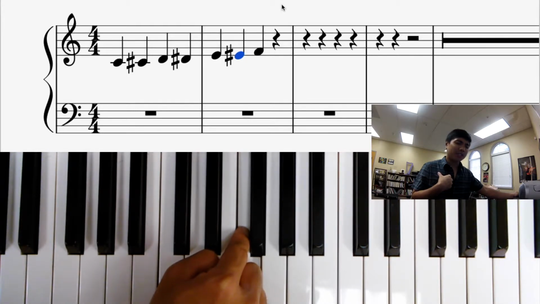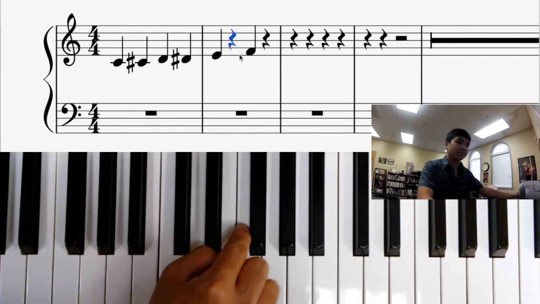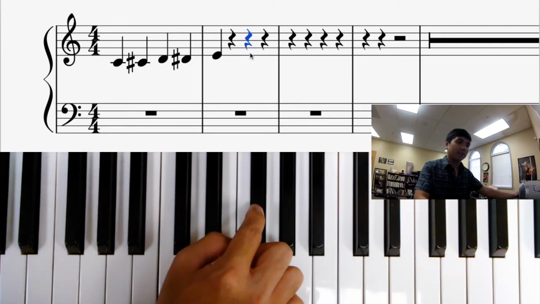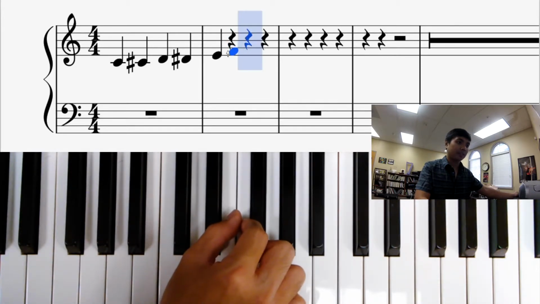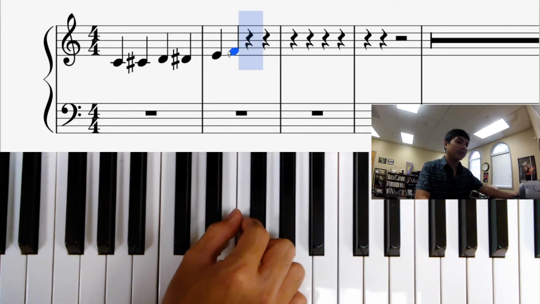Why would you have E sharps in music, you say? That's for another day. But take my word for it, they do exist. For the purposes of this video, however, let's get rid of this E sharp. Alright. So let's just go straight to F.